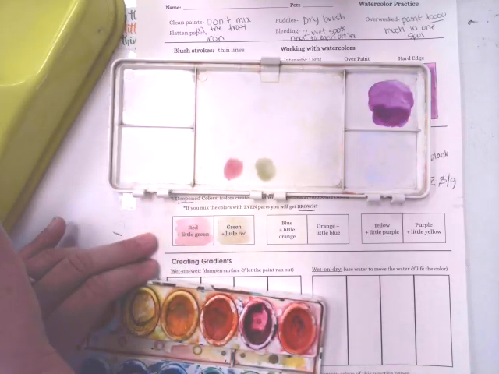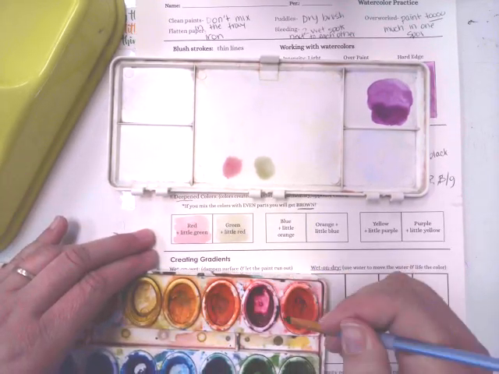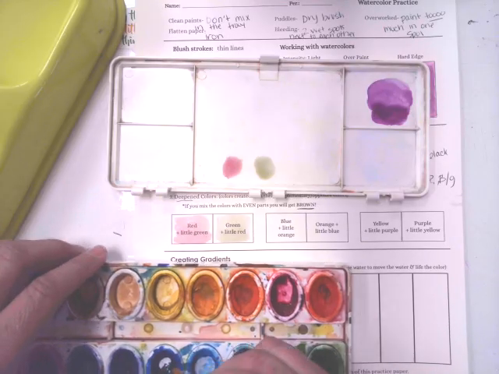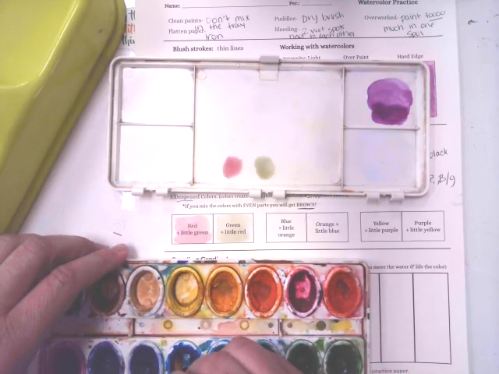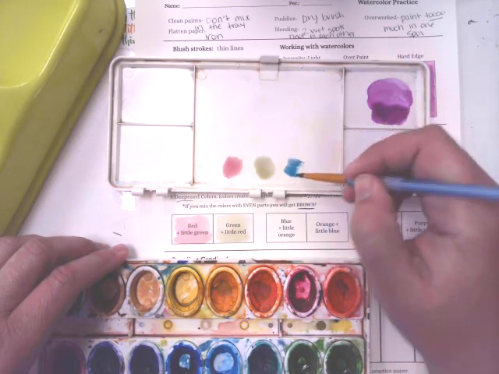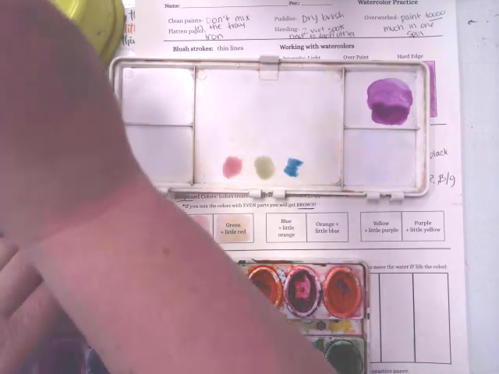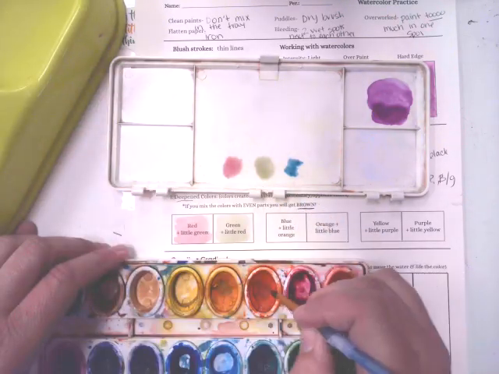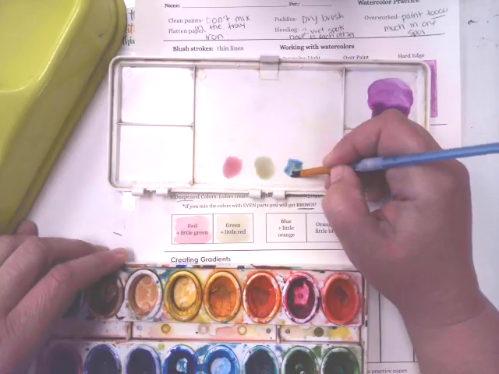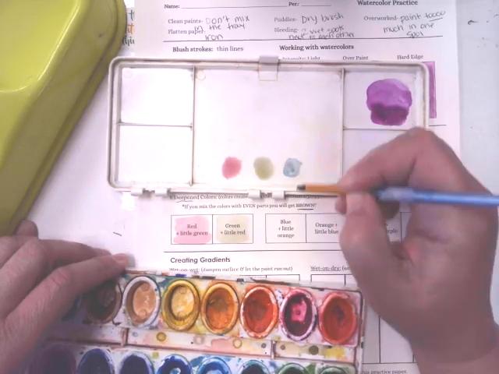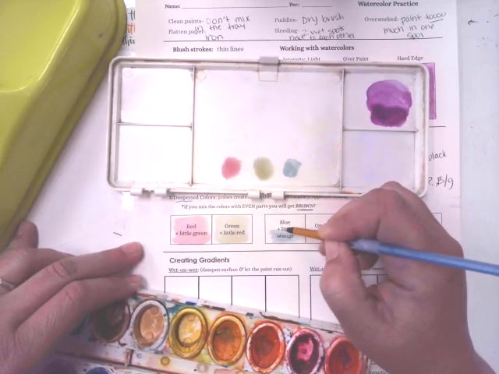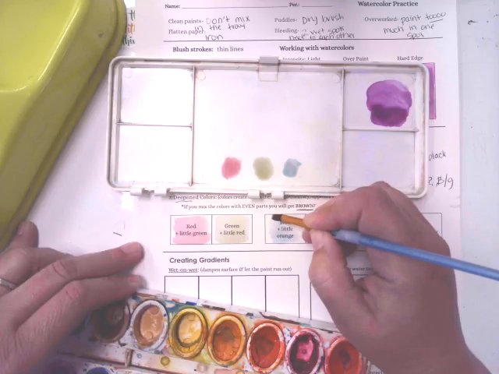All right, so let's move over to blue and orange. So I'm gonna do blue. Okay, we've got blue. And then add a teeny bit of orange. I like this color. It gets nice and like a dark and a deep blue.